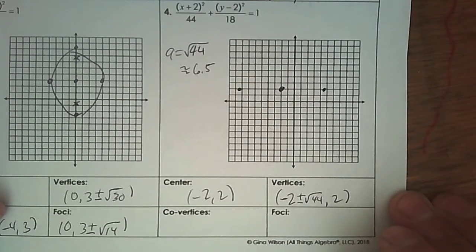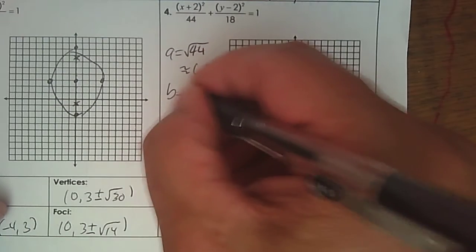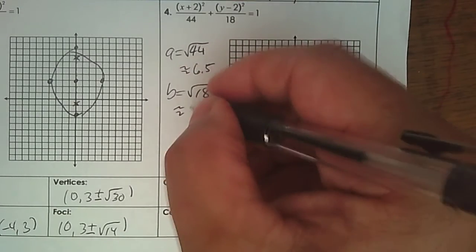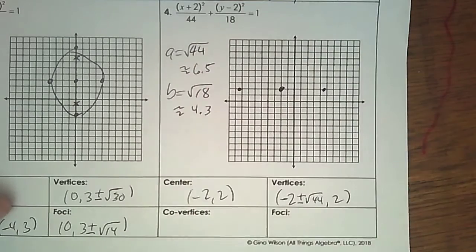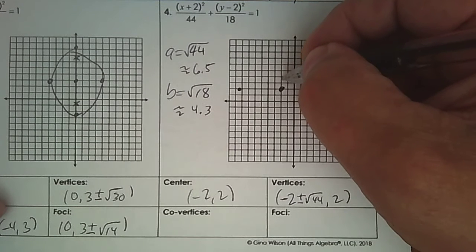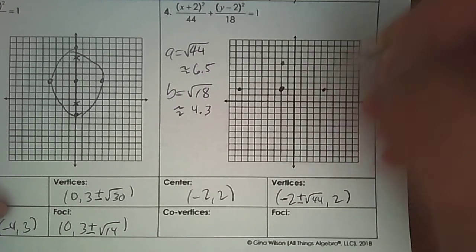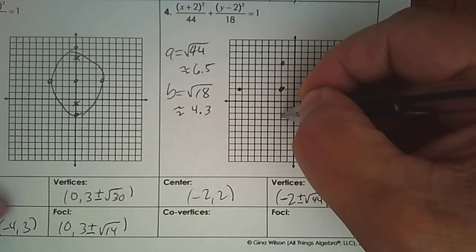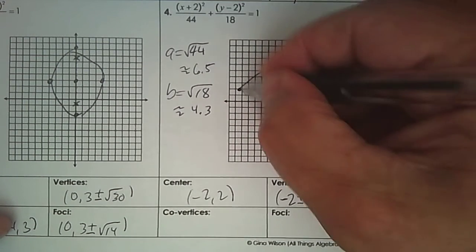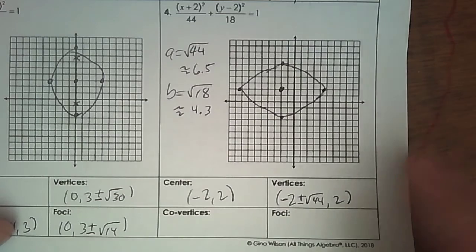Next, my b is the square root of 18, which again is in between 4 and 5. So maybe a little closer to 4. So I have to count 4 and a little bit. So 1, 2, 3, 4 and a little bit. 1, 2, 3, 4 and a little bit. So I have the endpoints of my ellipse that I'm sketching. So that's what it looks like.